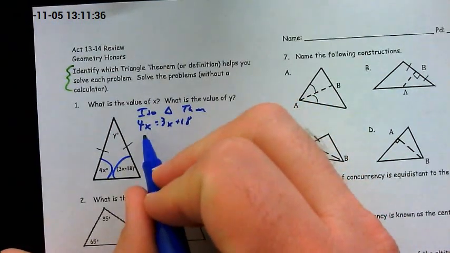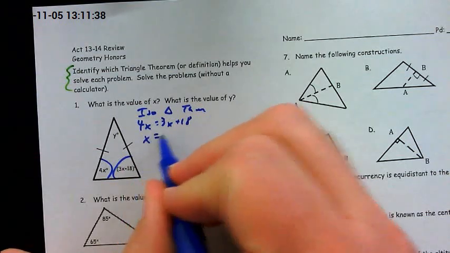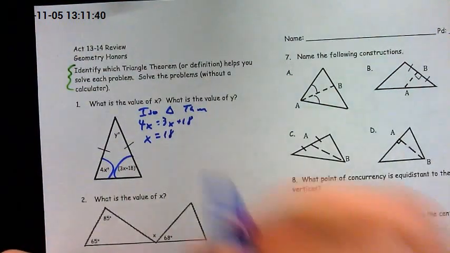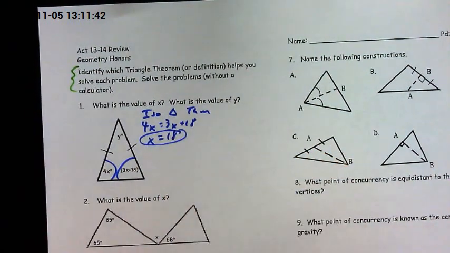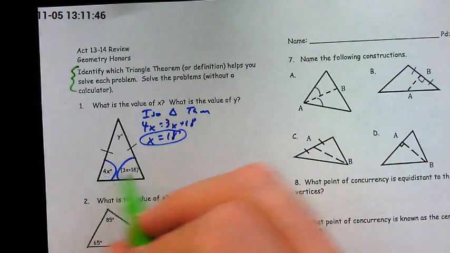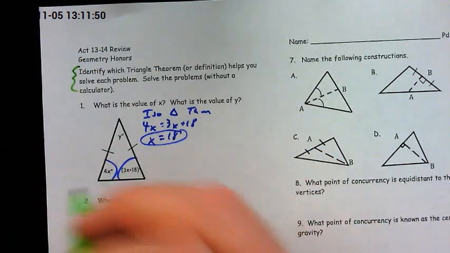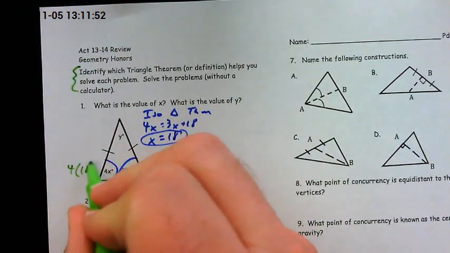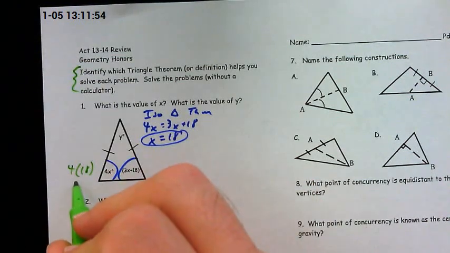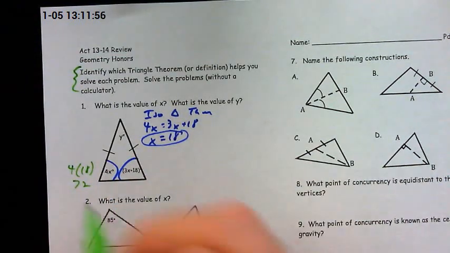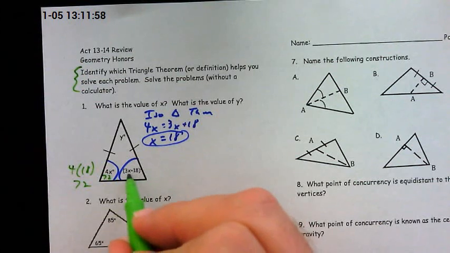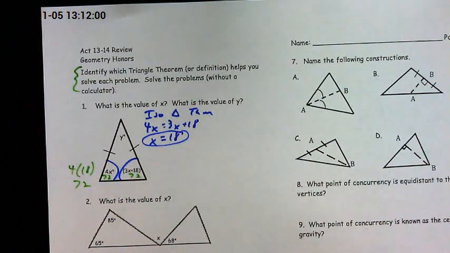Subtract 3 from both sides, the 3x, and you're left with just x equals 18. We already know what x is. So that's our first answer. Now, once you know that, we have to plug it back in to find what these angles actually were. So, substitute 18 in for x. 4 times 18 equals 72. So now I know that both of these angles are 72.